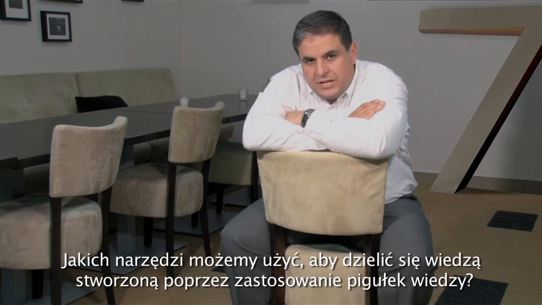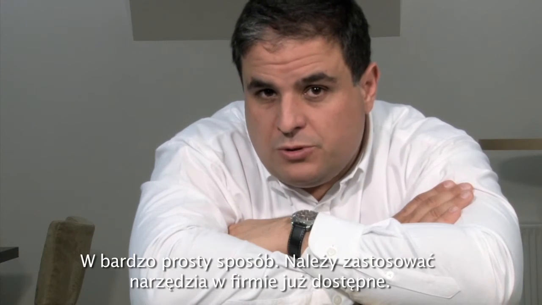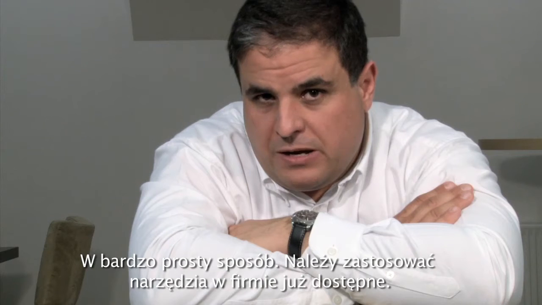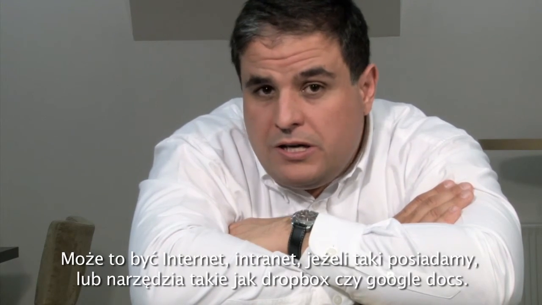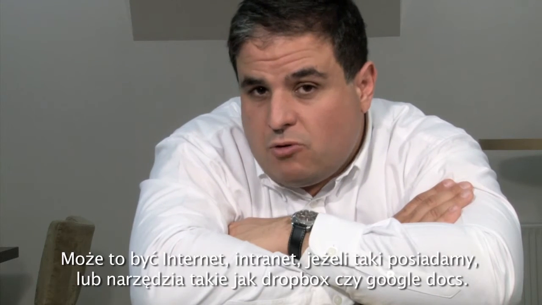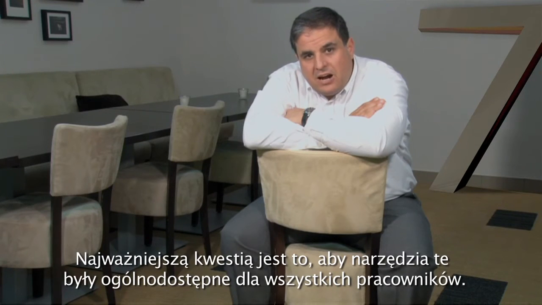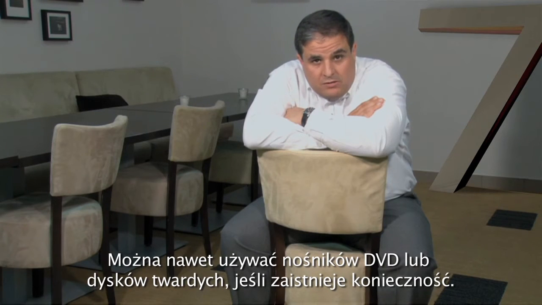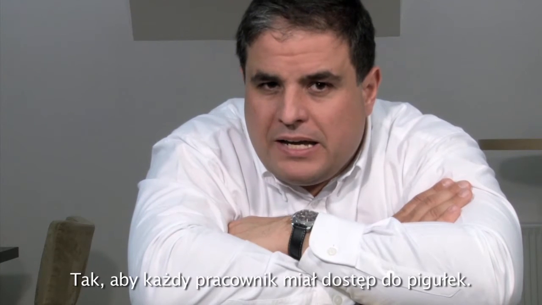Tip number 7. What kind of tools can you use to share the knowledge created through the knowledge builds? Very easy. You have to choose the tools that are available to the company. It can be the internet, it can be the intranet if you have it, or you can use tools like Dropbox or Google Docs to share it. The important thing is that they are accessible to all workers. You can even use DVDs or hard disks if needed. What is important is that everybody can access them.